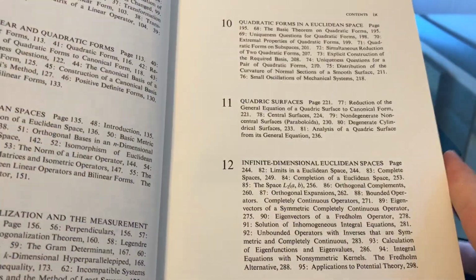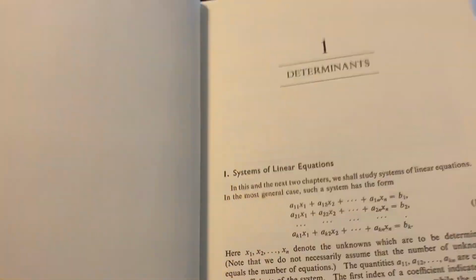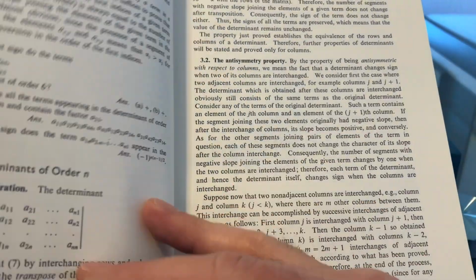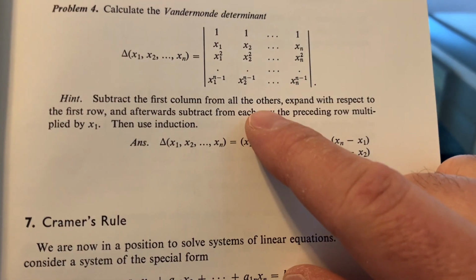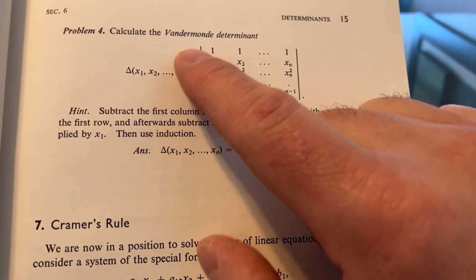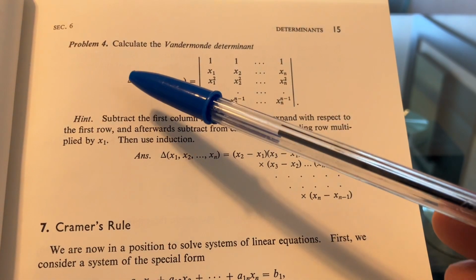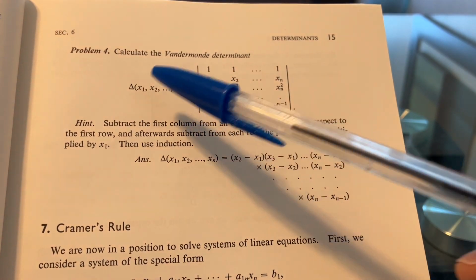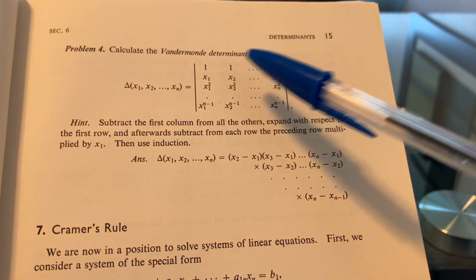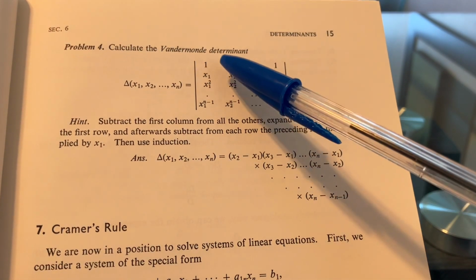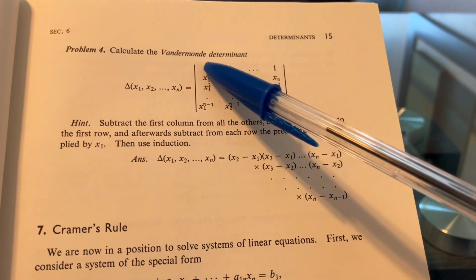So I was checking chapter number 1 on determinants, and I came across one problem. The question is how to compute the Vandermonde determinant. Okay, so the Vandermonde determinant is a function of n variables. The first row contains ones, so 1, 1, 1 all along the first row.